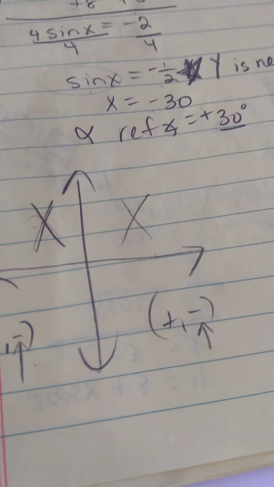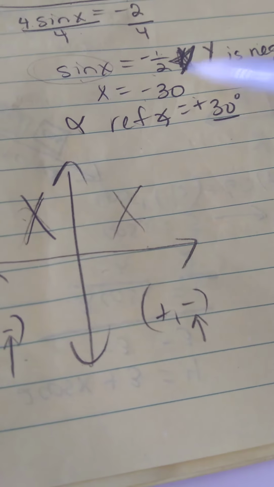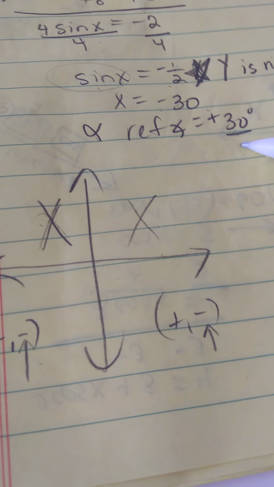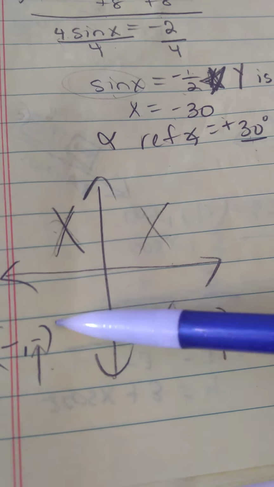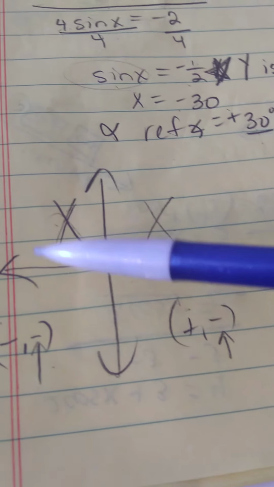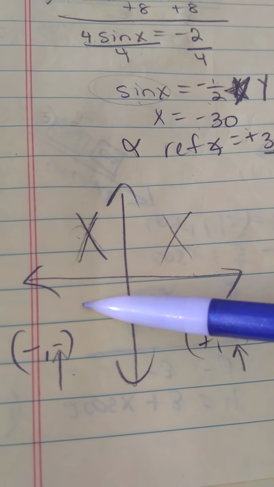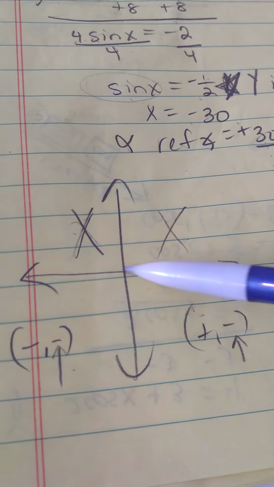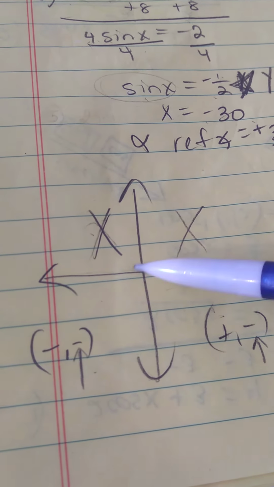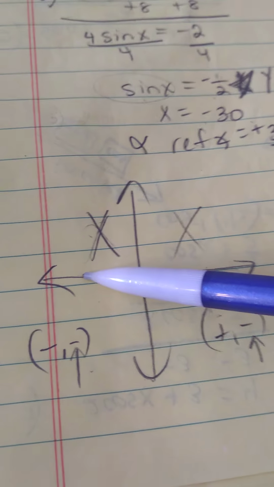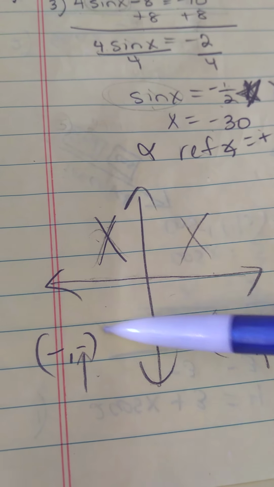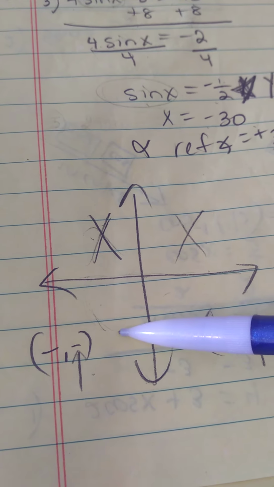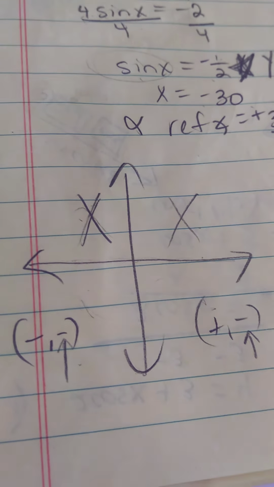So if you'd notice, our reference angle of 30 does not fit into either of these quadrants. So in order to figure out the angle in the third quadrant, you're working off of this line, this 180 degrees, right? So does everyone agree that you're exceeding 180 degrees here? To exceed means you add to 180 degrees.